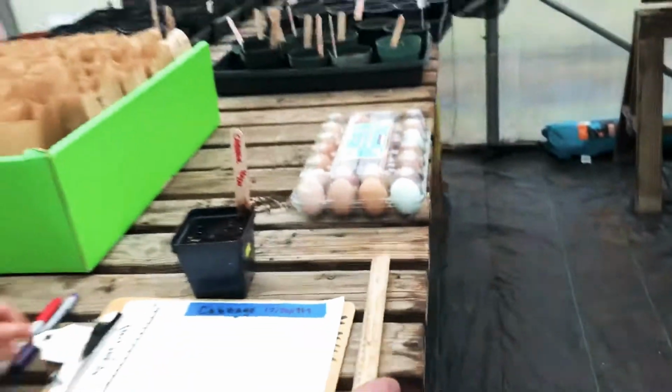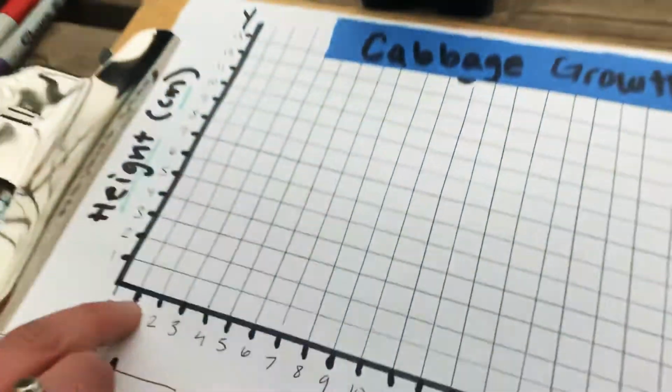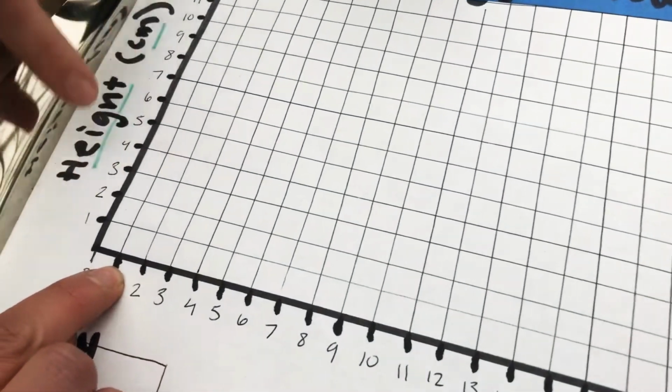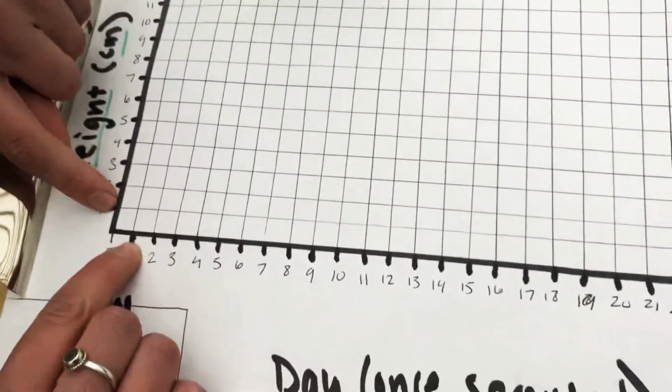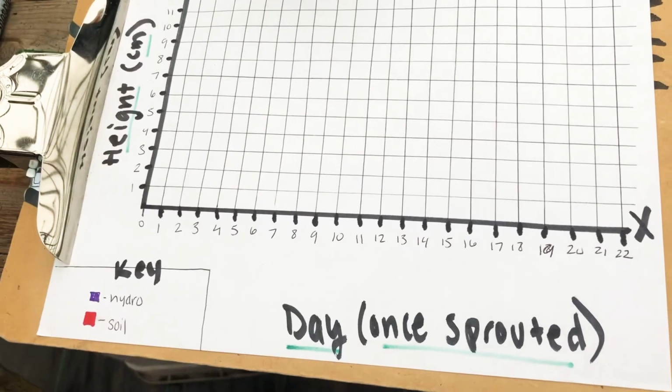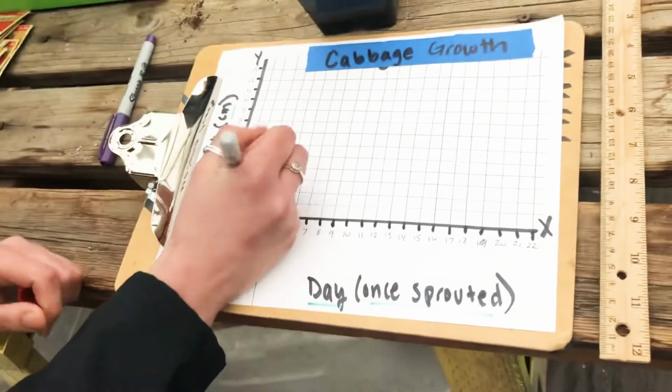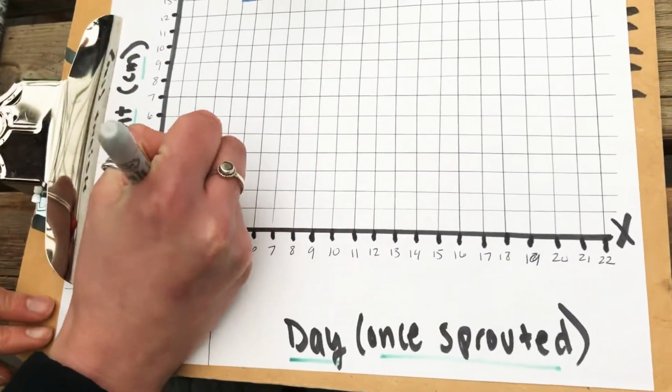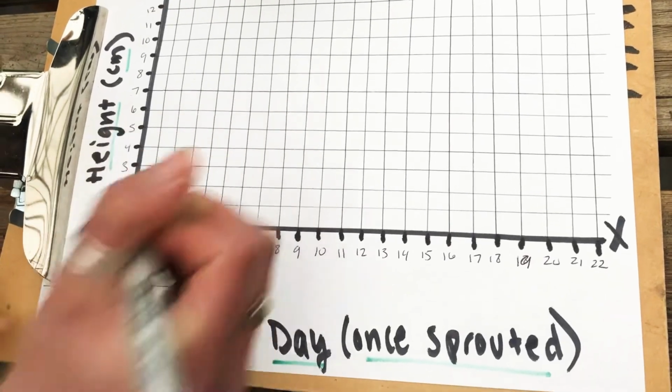As you can see on our graph here, we're going to go to day 1. Here's day 1, right? And on our height here in centimeters, it's going to be at 1 centimeter. So we're going to go up right here, and you'll see our fingers meet right at that cross. So we're going to go ahead and make our first data plot right here.